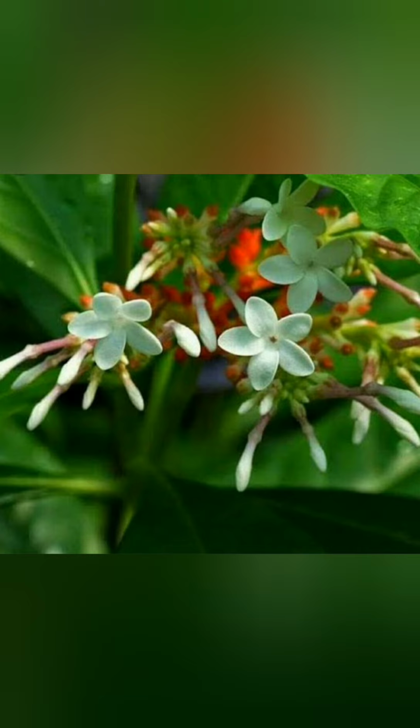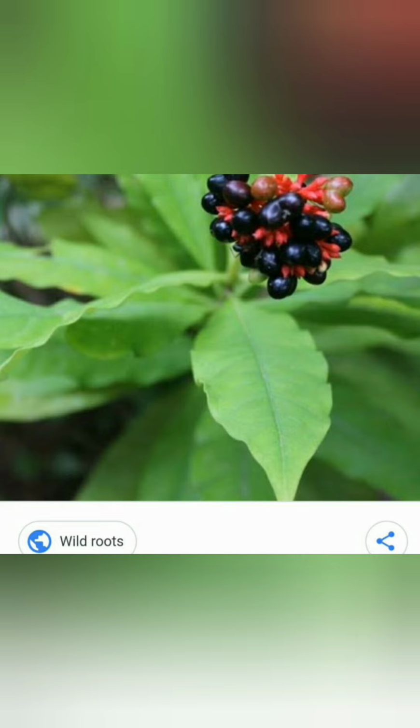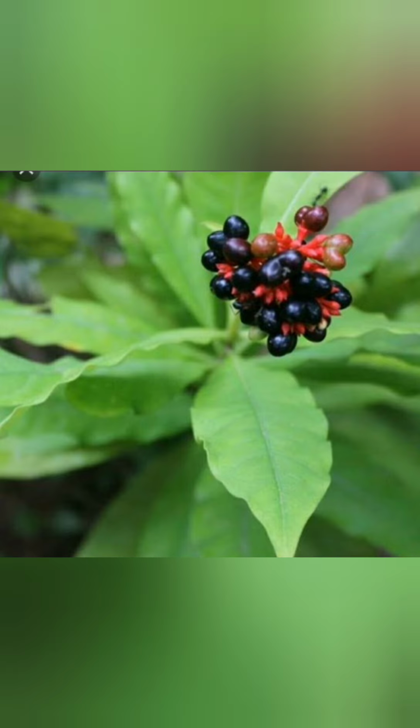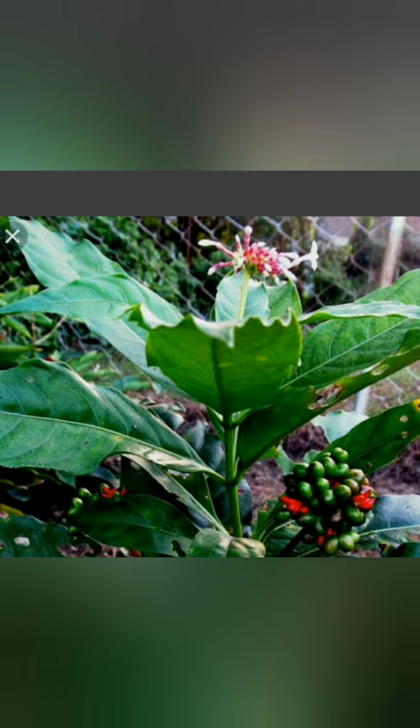So this Rauvolfia serpentina is native to India. Its common name is Sarpagandha. You can see here its common name, and its botanical name is Rauvolfia serpentina. This plant is native to India. It is one of the most important medicinal plants, and if you take a look at the plant, it is a perennial undershrub, and it has a height of about 50 centimeters.